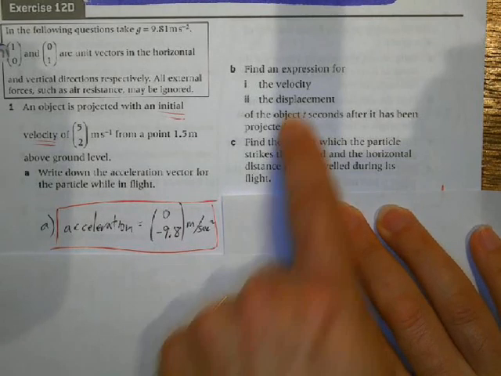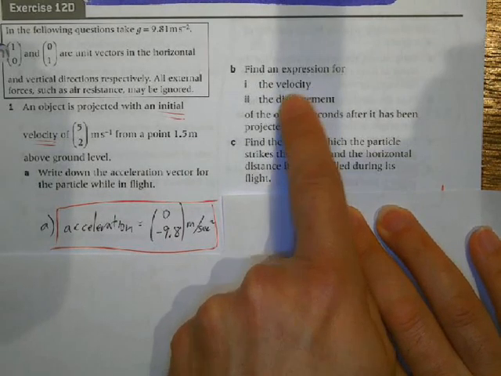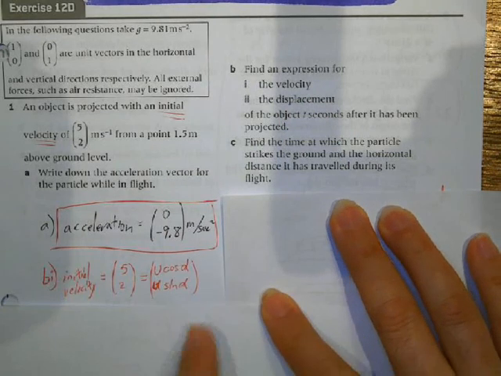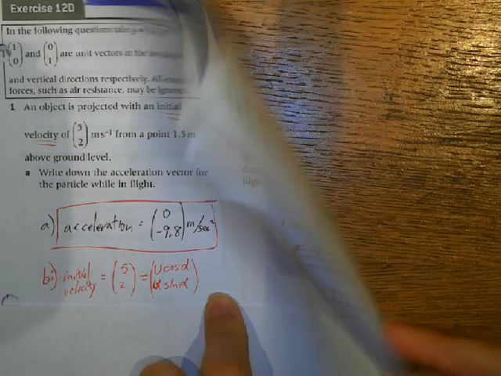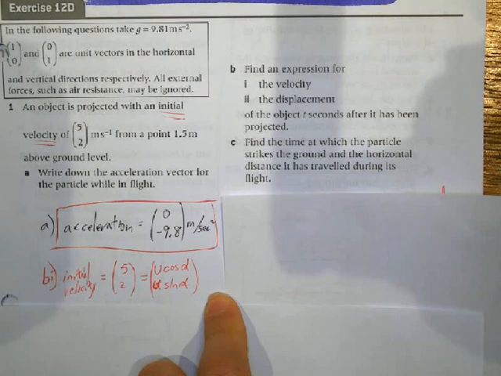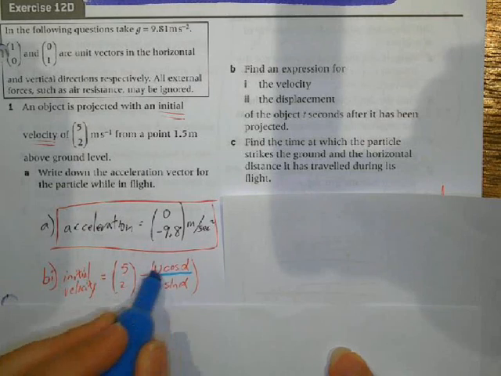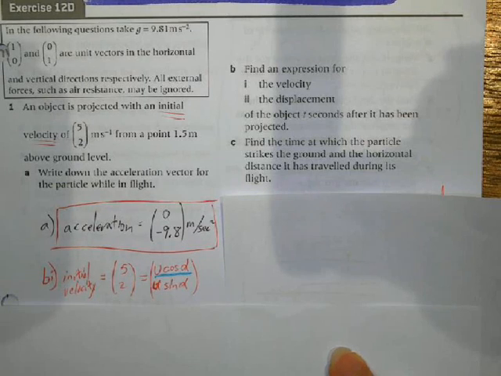Question B. Find an expression for the velocity. We just said that the x component was u cosine alpha, and the y component is u sine alpha.